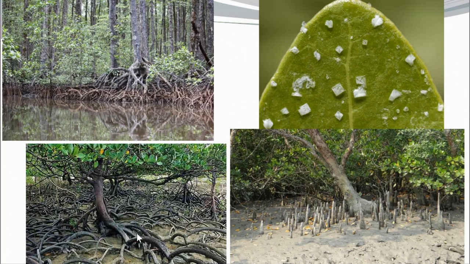Remember that all of these wetlands have fairly low oxygen in the water, and so the roots come up so they can get more oxygen. You can see here some knees, like cypress knees. Here are just some branches that skip along. And you can see these are actually totally different environments, but they all have the same kinds of adaptations to that low oxygen level. The other thing that you see is this is a leaf, and these are salt crystals.